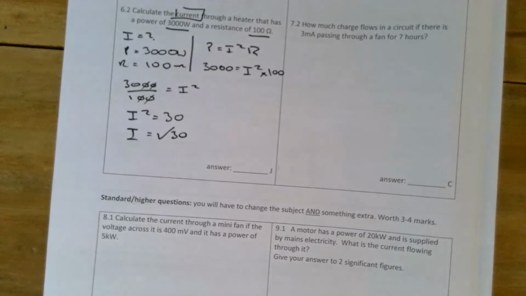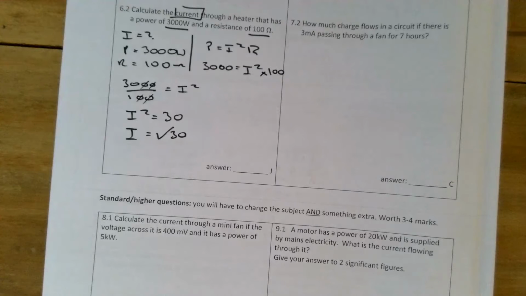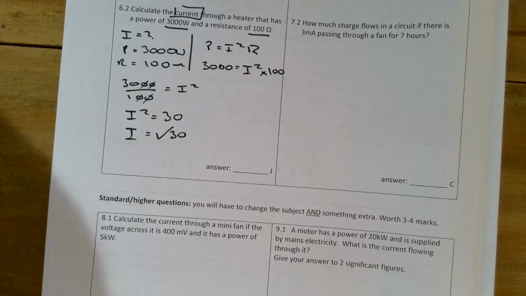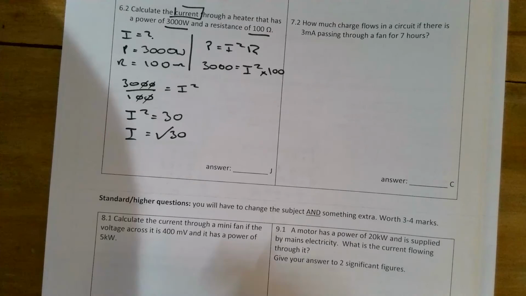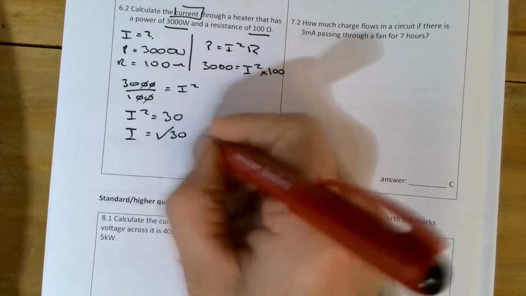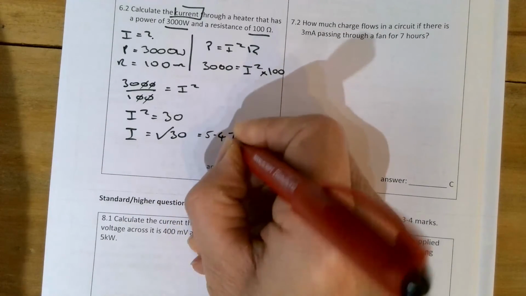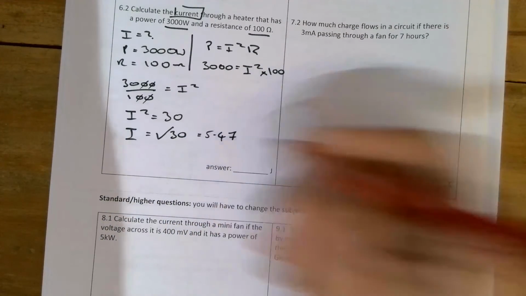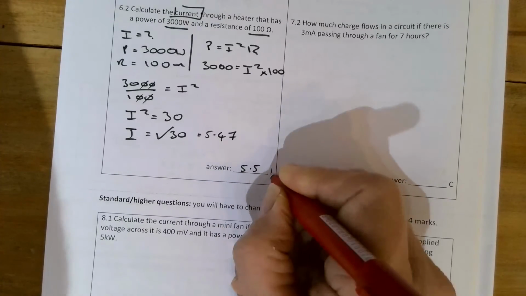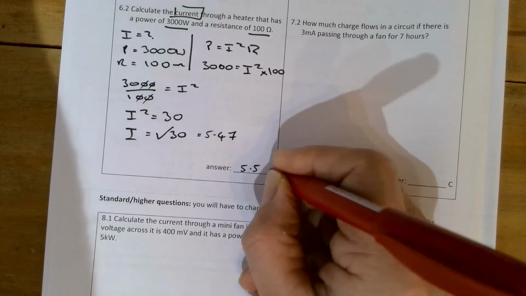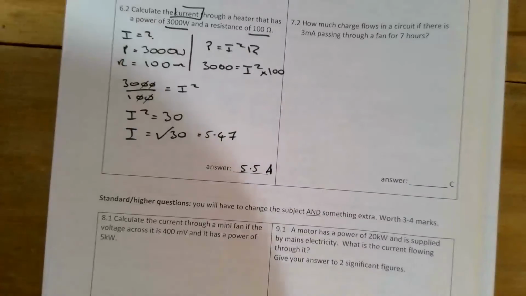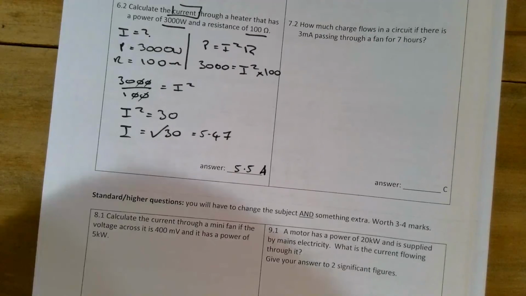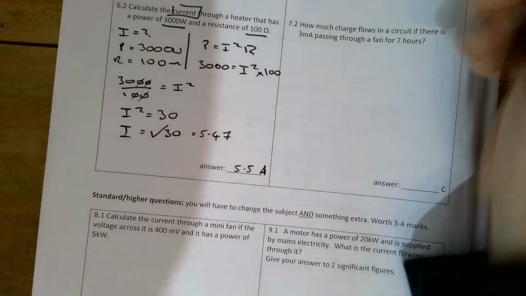So the square root of 30 is 5.47. I'm just going to round that up to 5.5. There's joules there. I'm calculating current, so that should be amps. So now, last one on this video.